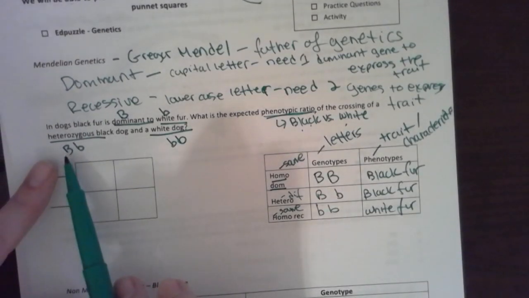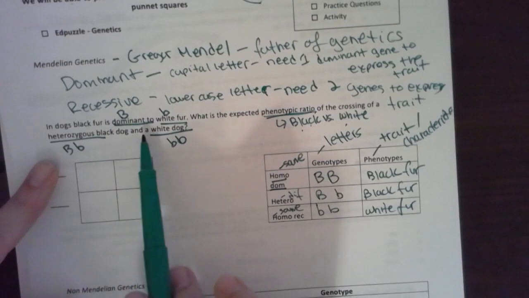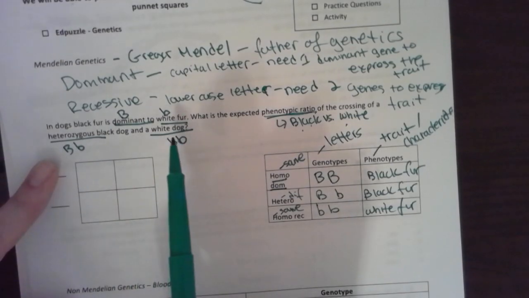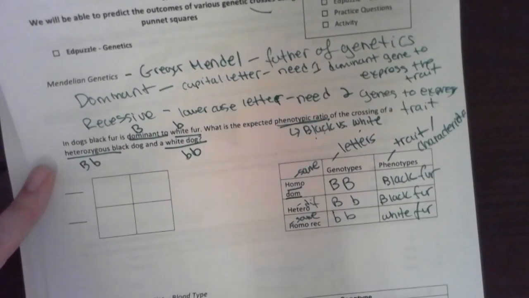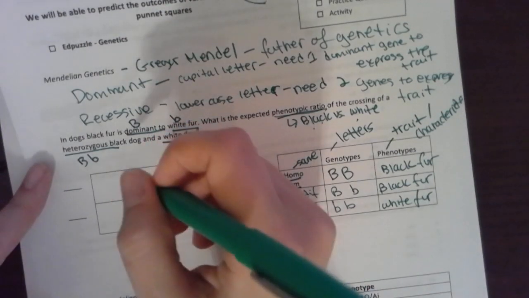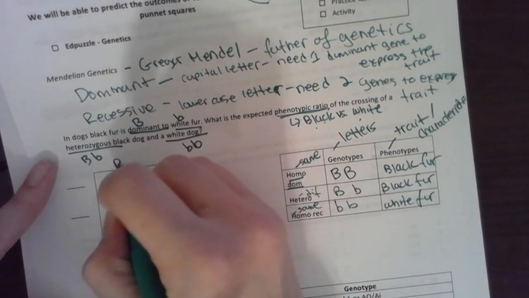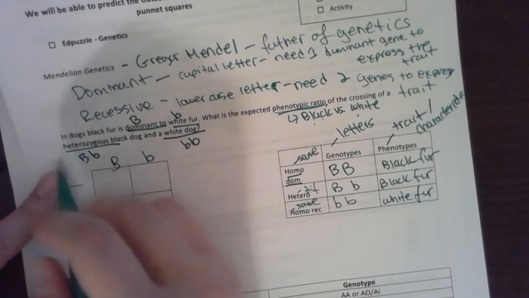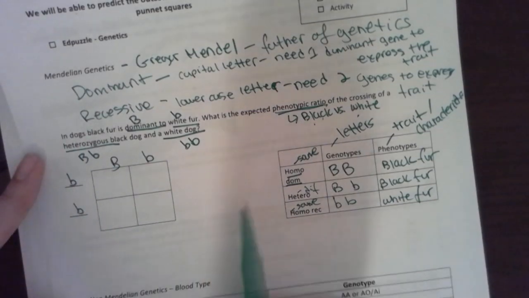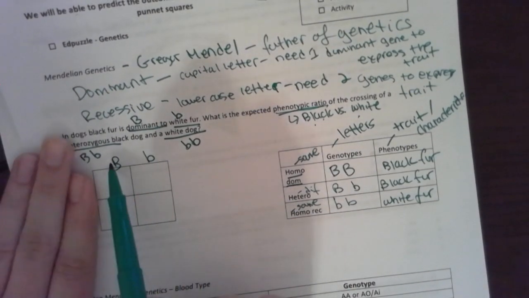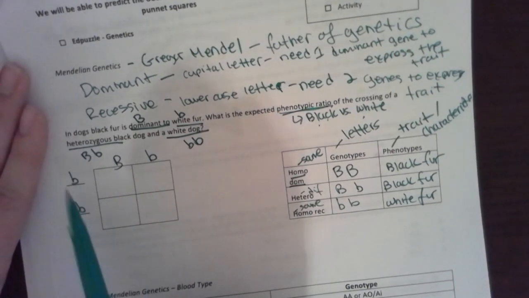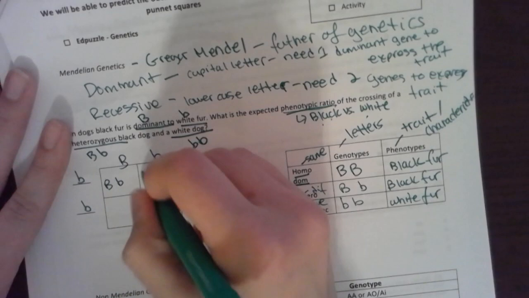If it's heterozygous, that means it would have just one genotype, and a white dog, in order to be white, I need two little letters. When I cross them, I need to do a Punnett square. I put one parent on top and one parent on the side. Notice this is the black dog, this is the white dog. And then I just fill it in like a multiple choice table.